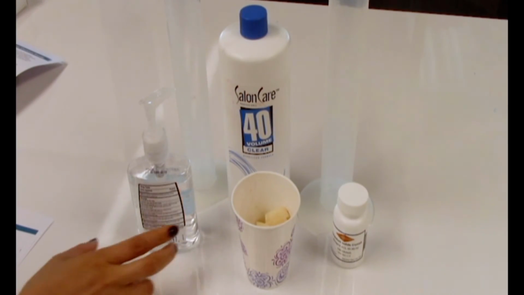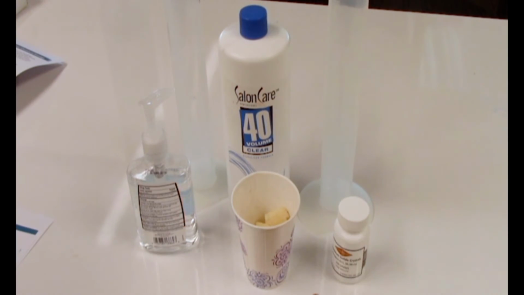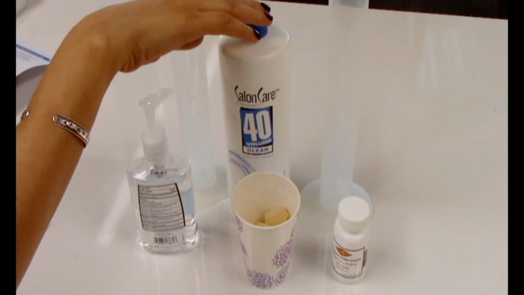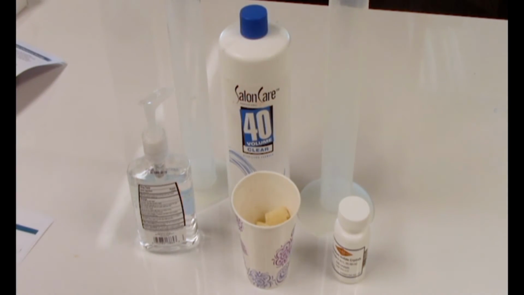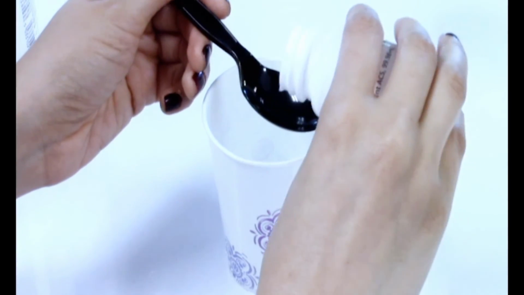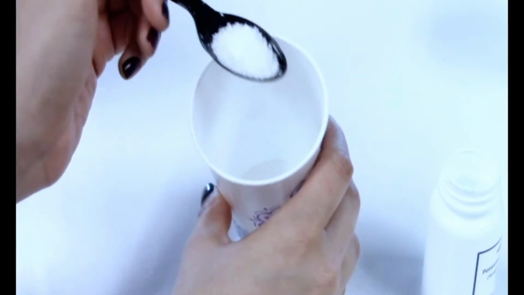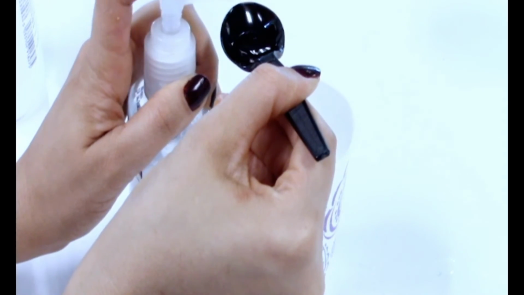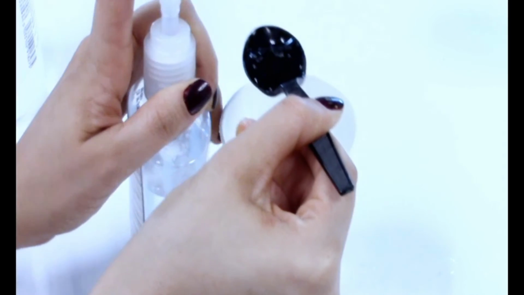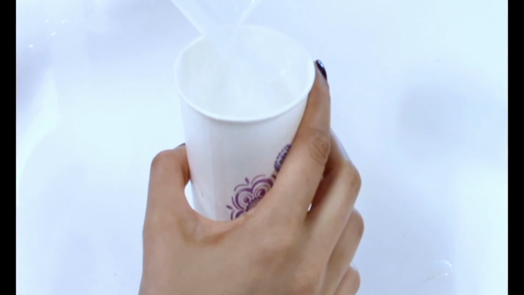For the next experiment, you will also use 5 ml of liquid soap, less than 1 tablespoon of potassium iodide, and hydrogen peroxide 12%, 30 ml. Mix in order potassium iodide, liquid soap, and hydrogen peroxide.